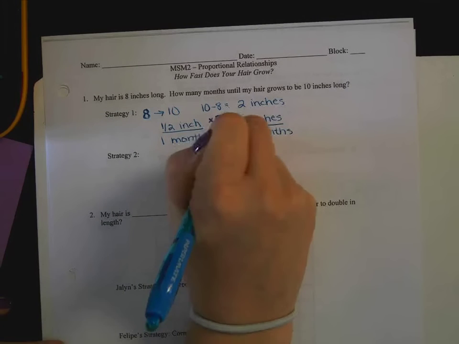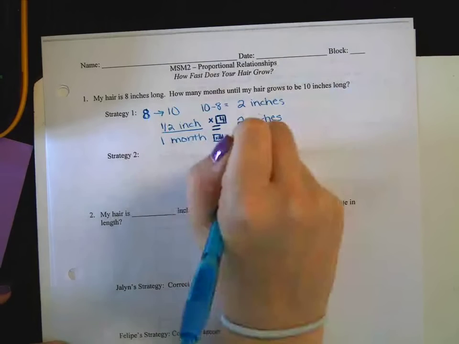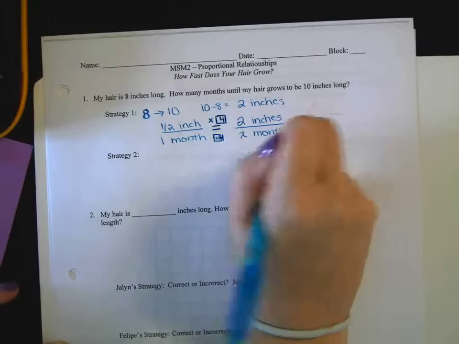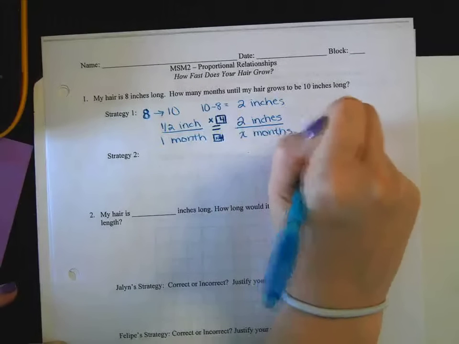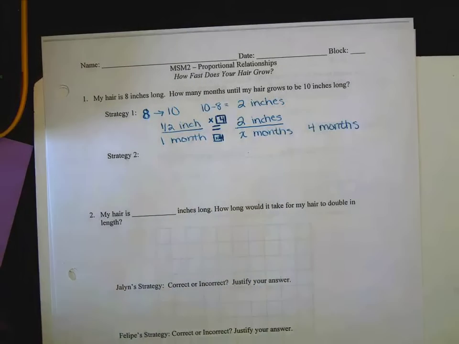So 1 month times 4 equals how many months? 4 months. That's one way of looking at it.